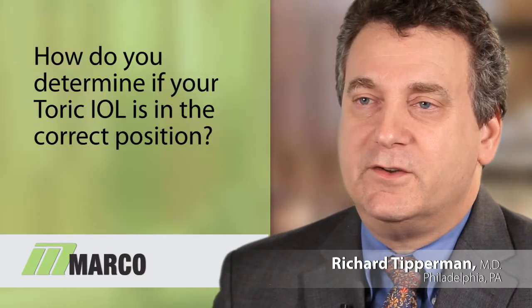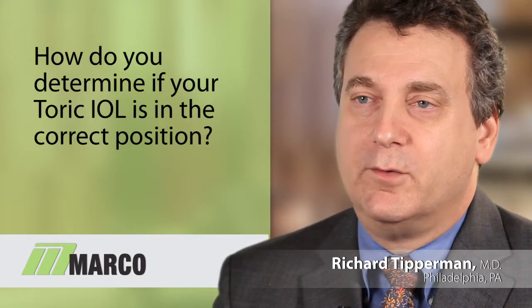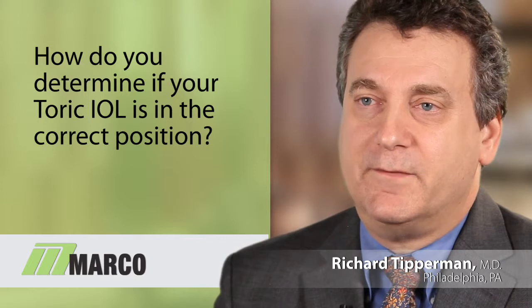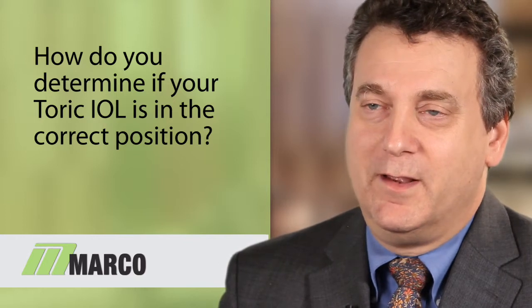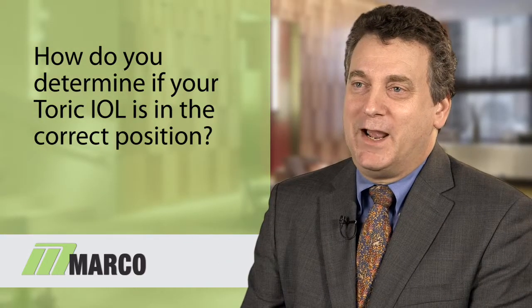Often at courses, physicians will always ask, how do you determine if your toric implant is in the right position following cataract surgery, if it's shifted? To some degree, pragmatically, if the patient is seeing well and doing well, it may not be academic, but I'm less concerned about the position of the toric implant.